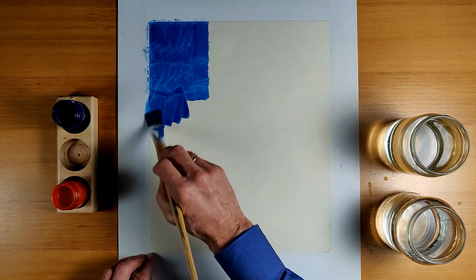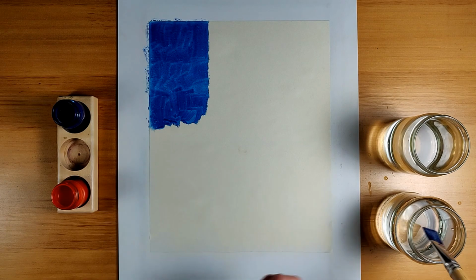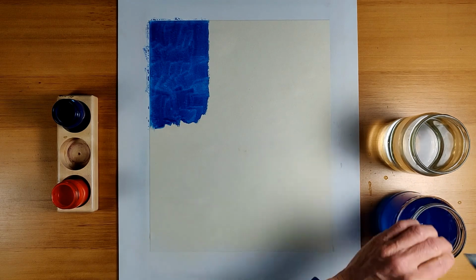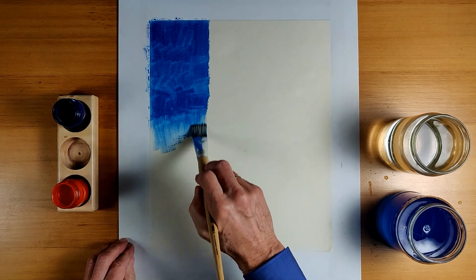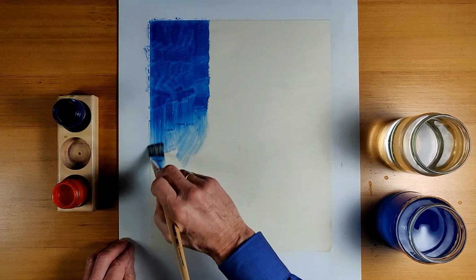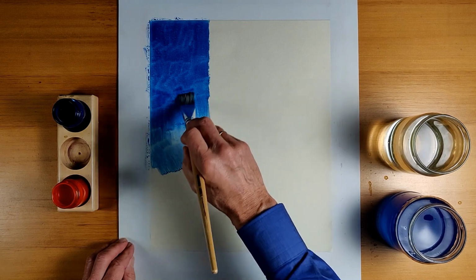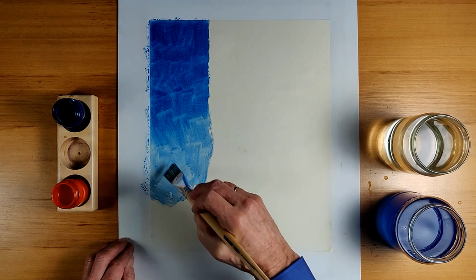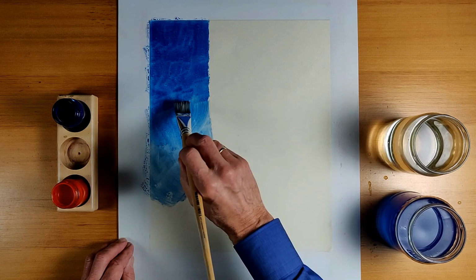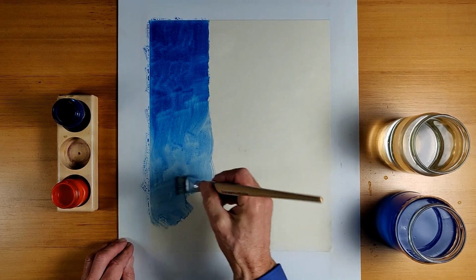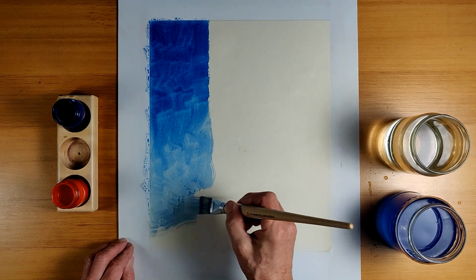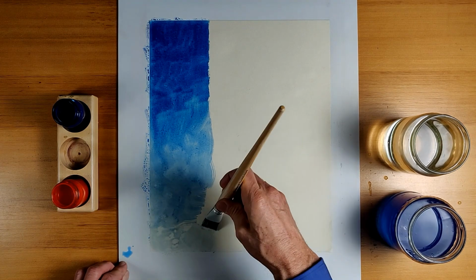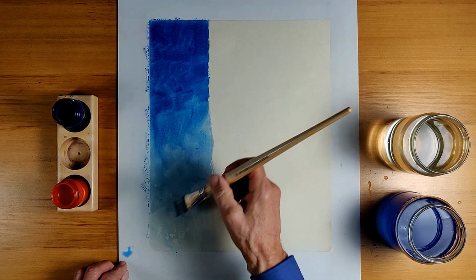Of course you can use more, but just as a demonstration we use these 2, vermilion and Prussian. So we have a pale blue here down.